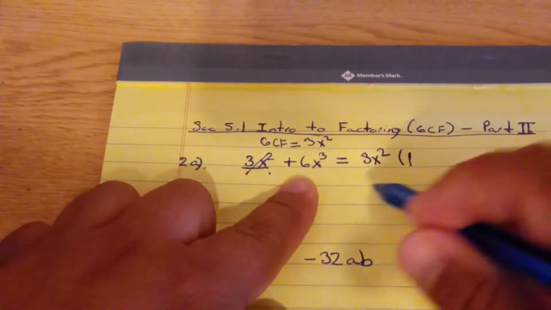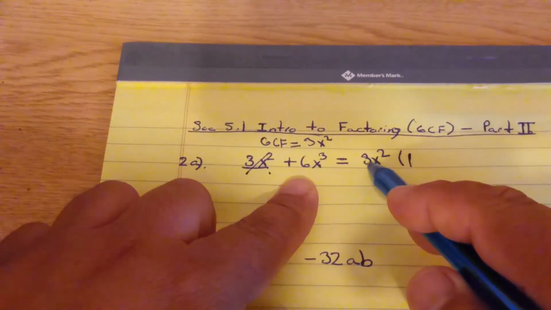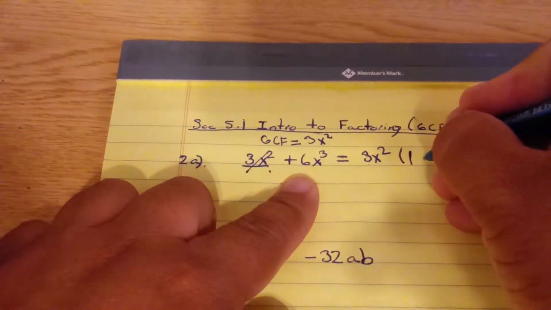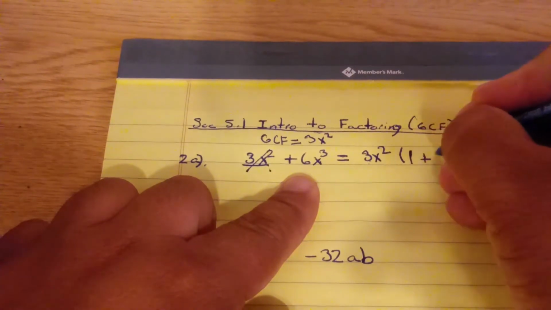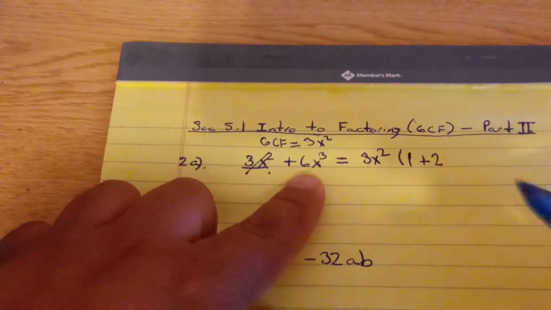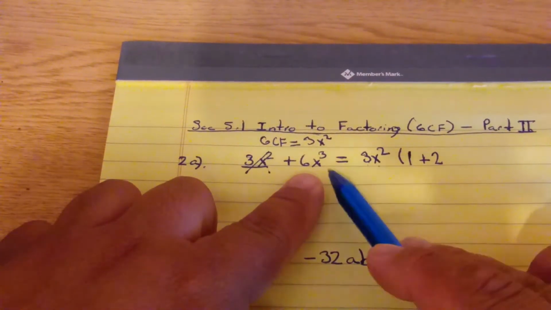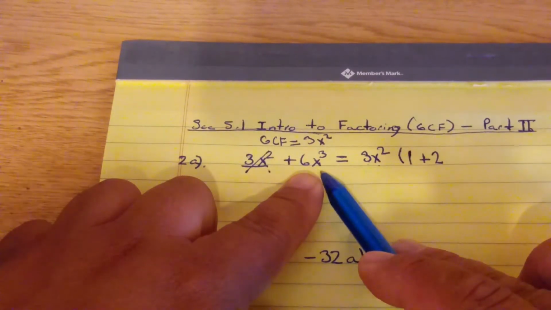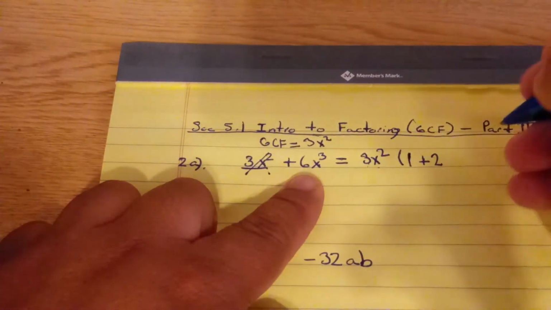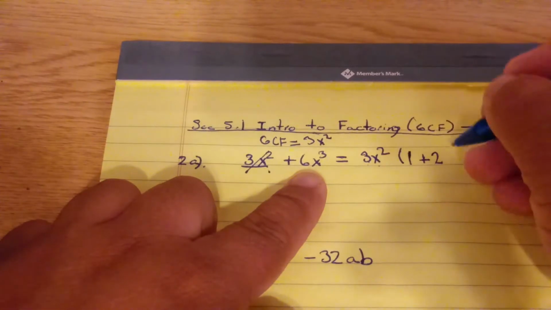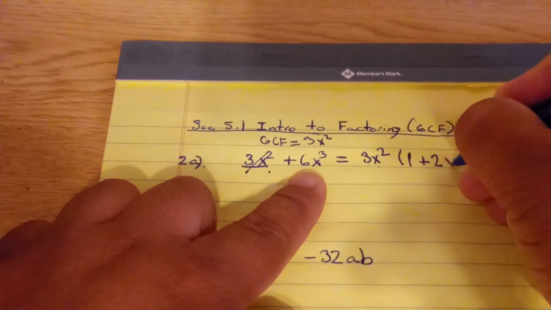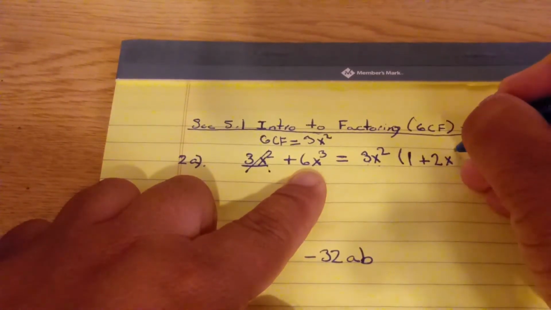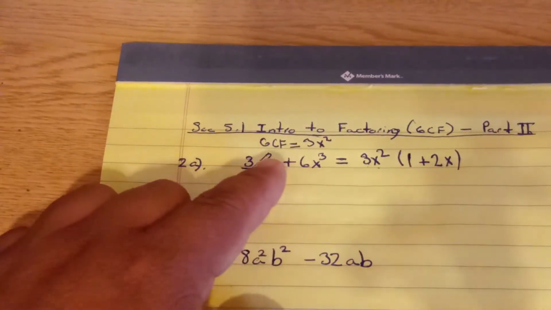Same thing here. The 6, we could divide the 6 by 3. It goes twice. So we're going to put 2 there. And we're also going to factor out the x squared from x to the third, which means we're taking it away. So if we take away x squared from x to the third, we're left with x. And we close the parentheses there.